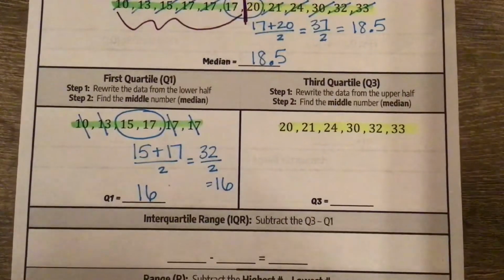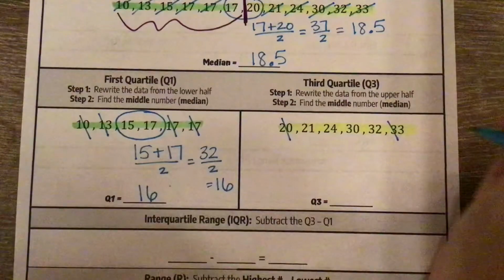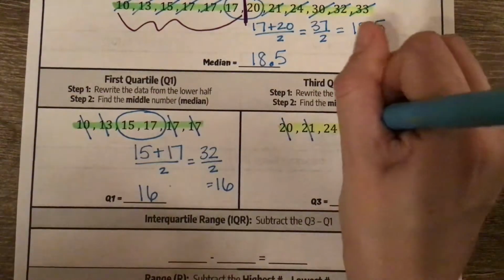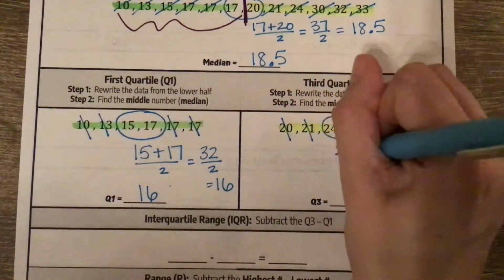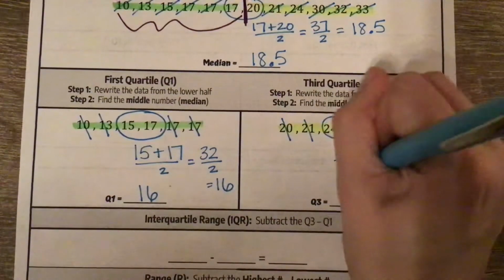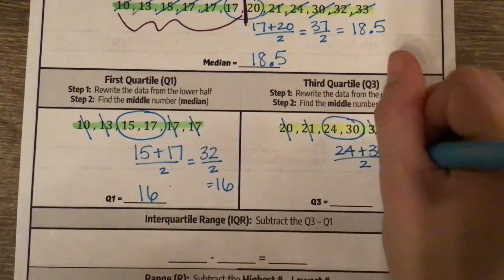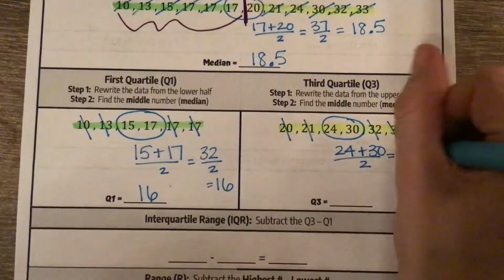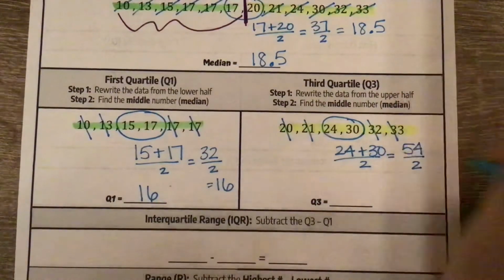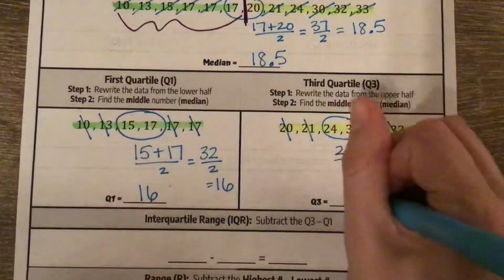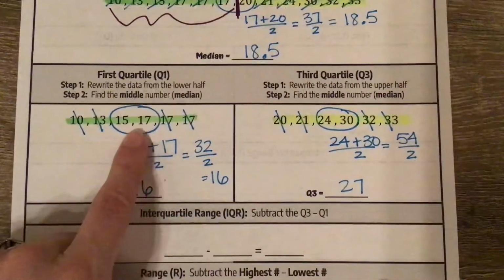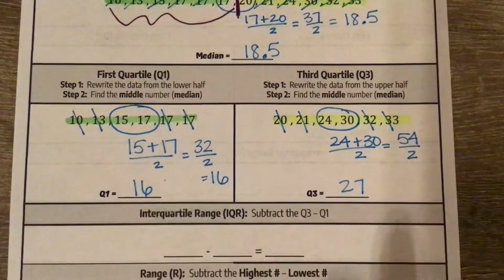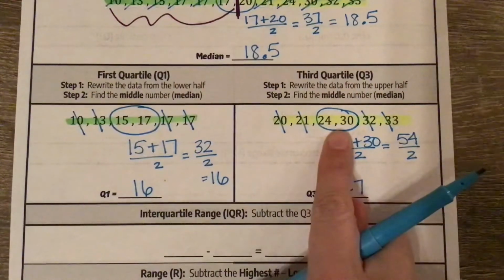Doing the same thing to the top half. Lowest, highest, lowest, highest. I am left with two values in the middle here. So I'm going to add the two together and divide by 2 to find the middle. 24 plus 30 is 54. 54 divided by 2 is 27. And always double check. 16 is in between 15 and 17. That makes sense. 27 is in the middle of 24 and 30.